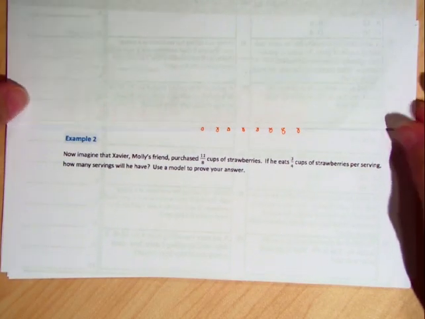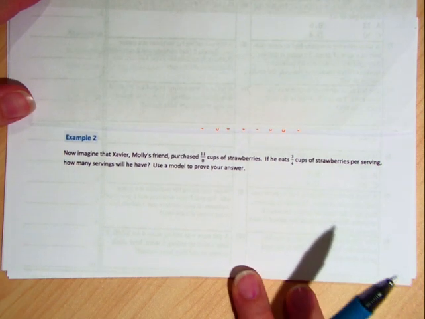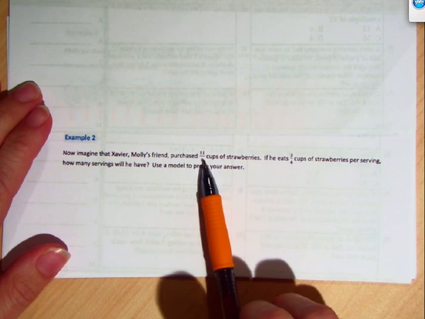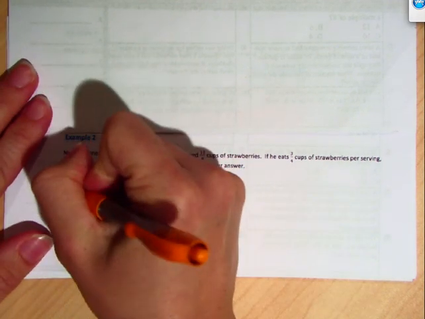Now we're going to imagine that Xavier, Molly's friend, purchased the same amount of strawberries, 11/8 cups. Must be the package it comes in, I guess. If he eats 3/4 of a cup of strawberries per serving, how many servings will he have? Okay, so we're going to do eighths again, and we need 11 eighths. So we're going to draw the same model that we did before.